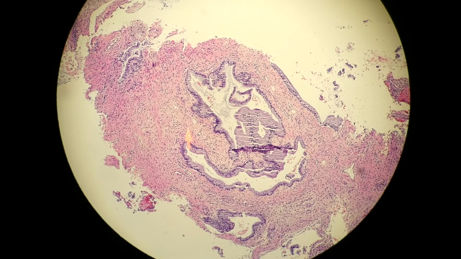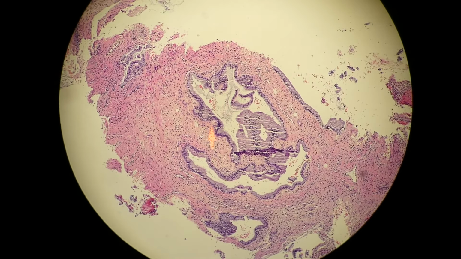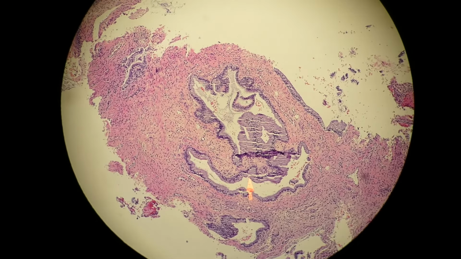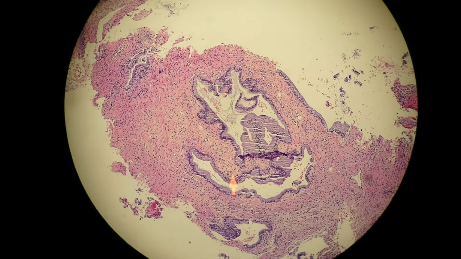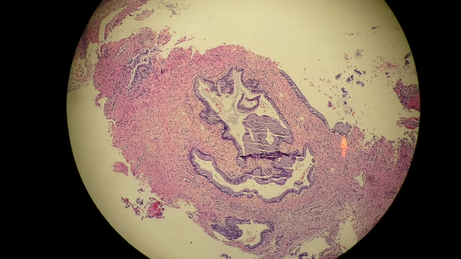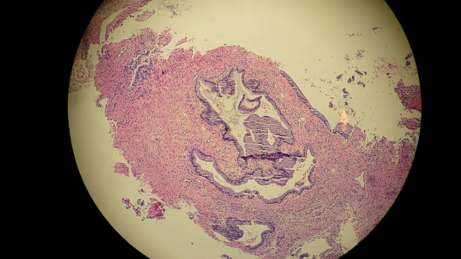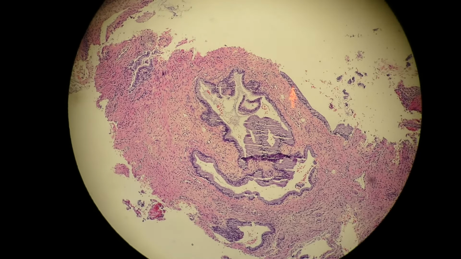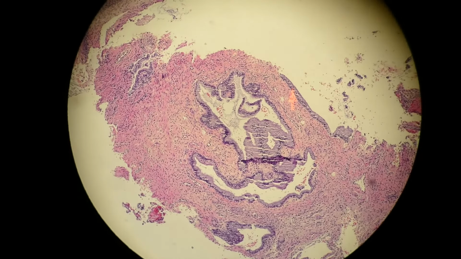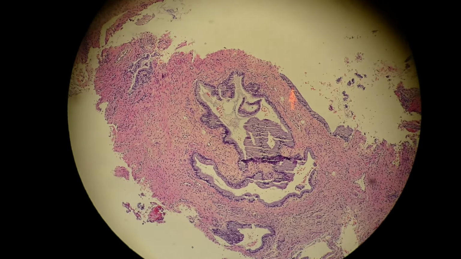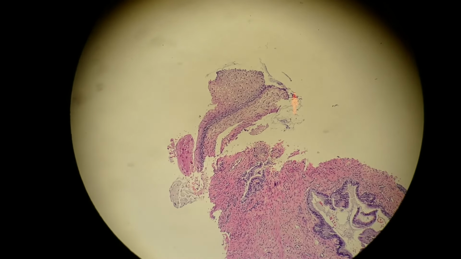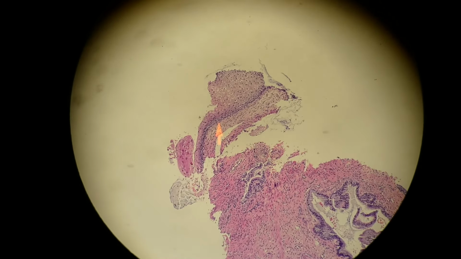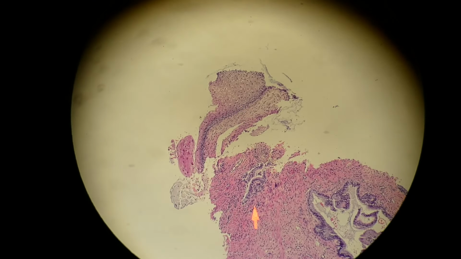So here you can see a cross section, and these are glandular cells or endocervical cells. They're columnar shaped and they secrete mucus. Here likewise is another area of endocervical cells. And then out here in this outer layer are the squamous cells.